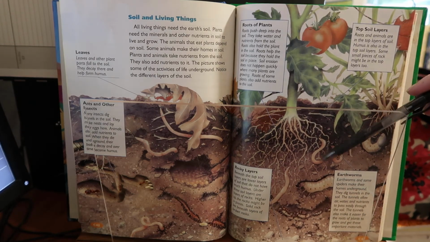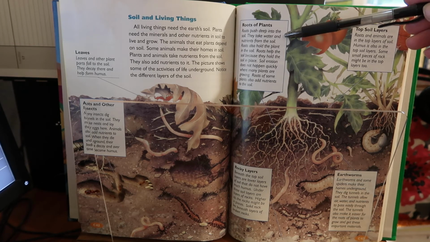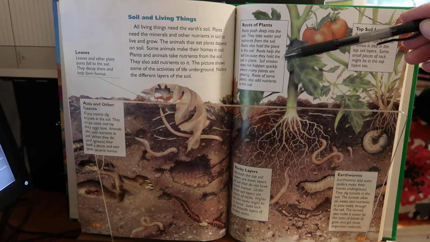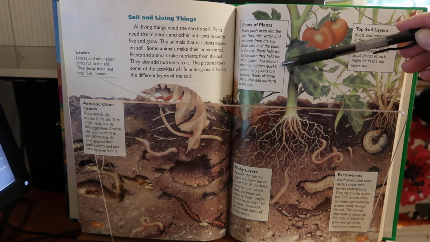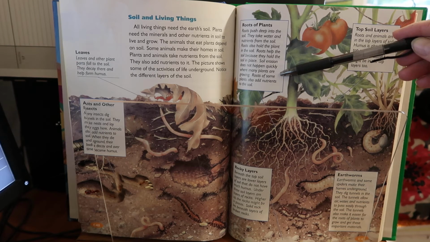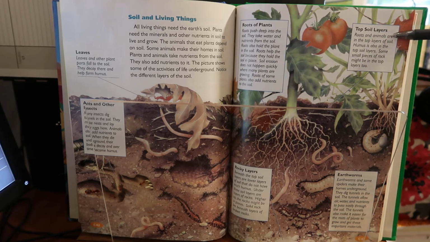Let's look at the roots of the plants. Roots push deep into the soil. They take water and nutrients from the soil. Roots also hold the plant in the soil. Roots help the soil because they hold the soil in place. Soil erosion does not happen quickly when many plants are growing. Roots of some plants also add nutrients to the soil.